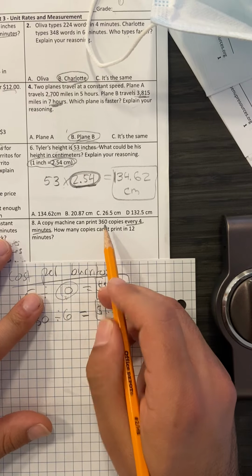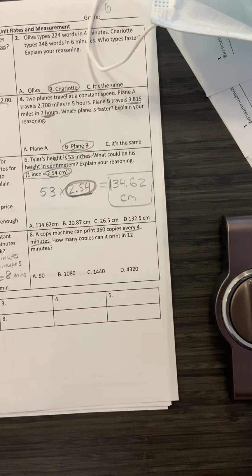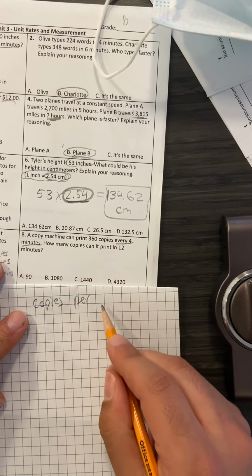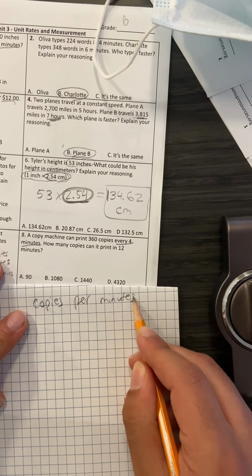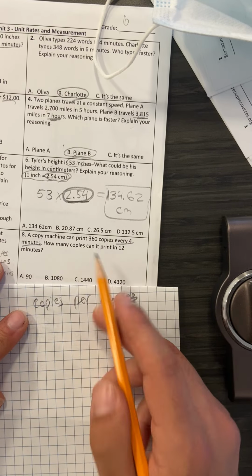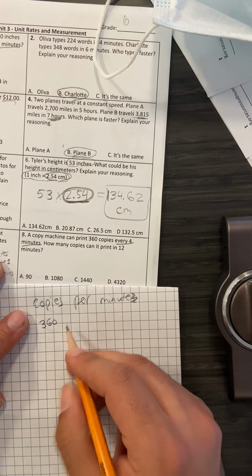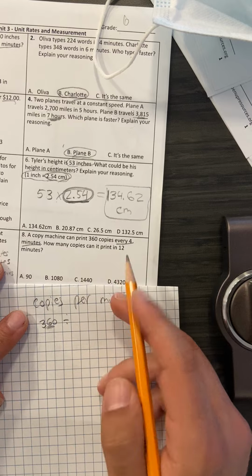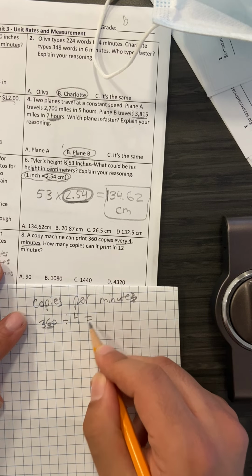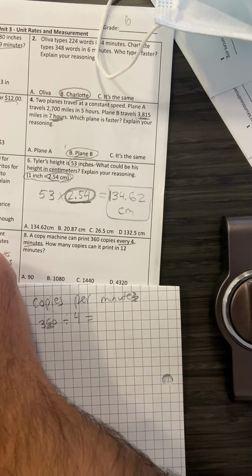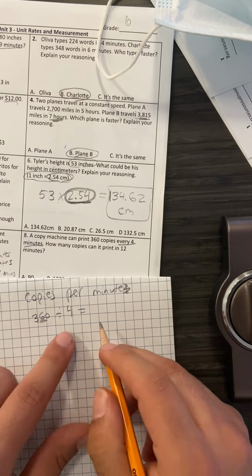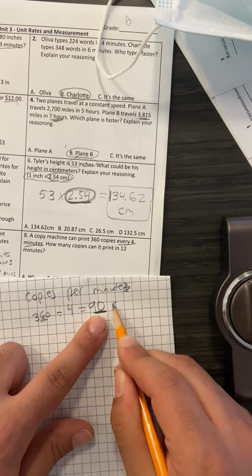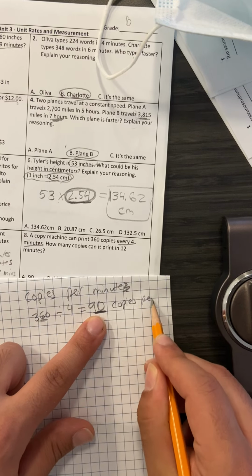So a copy machine makes, so we need copies per minute. How do we do that? So we do 360, the number of copies that it gave us, divided by how long it took to make this many copies? 4 minutes. So 360 divided by 4, pretty sure that's 90. I'm going to double check. So 360 divided by 4 is 90. So this is 90 copies per minute.